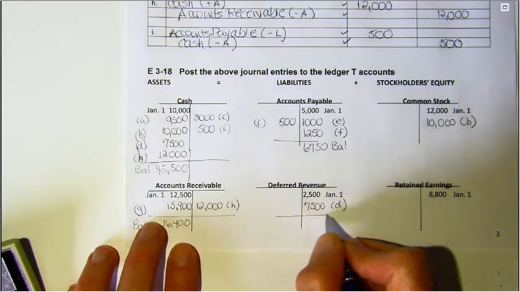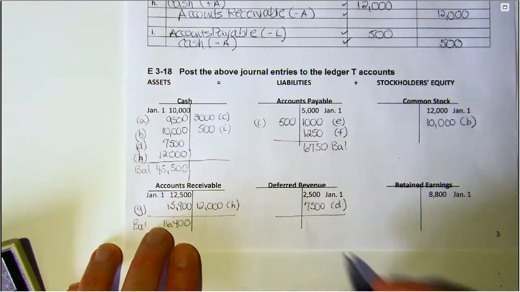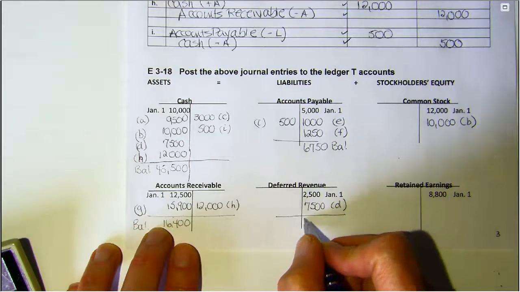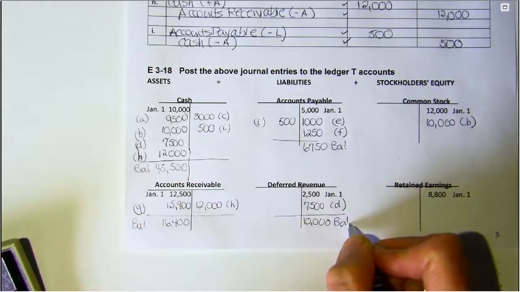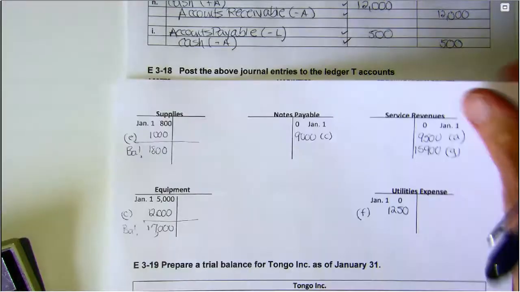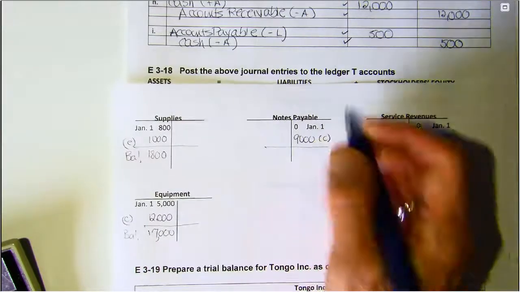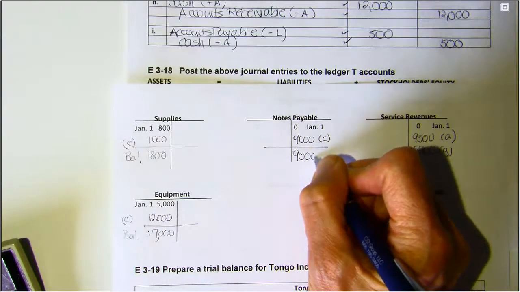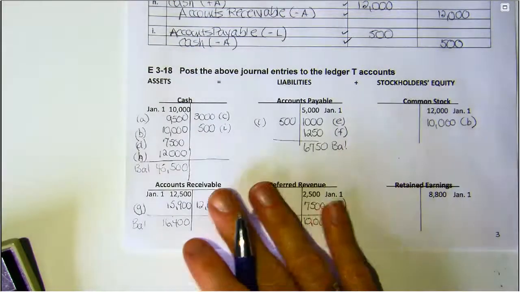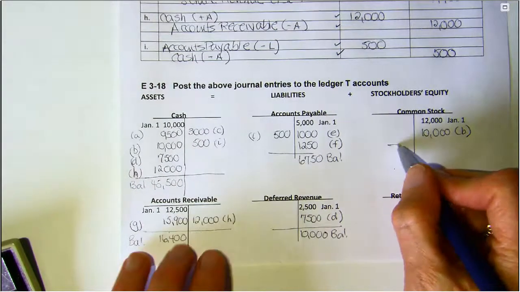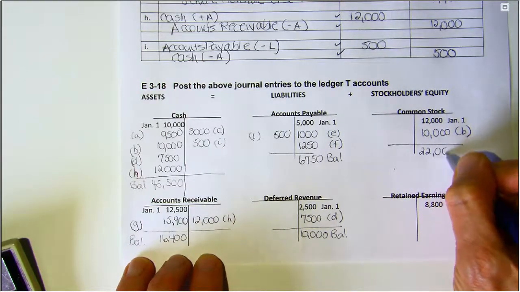For the deferred revenue account, we'll simply add the credits. 2,500 plus 7,500 is 10,000. There are no debits to subtract. We have one more liability, and that's notes payable. We only have one entry there, a credit of 9,000, so that becomes our balance. For common stock, we're going to add the two credits. $12,000 plus $10,000 is $22,000.